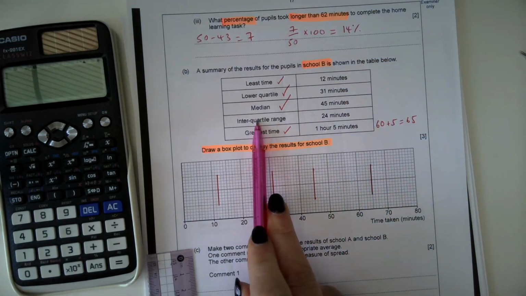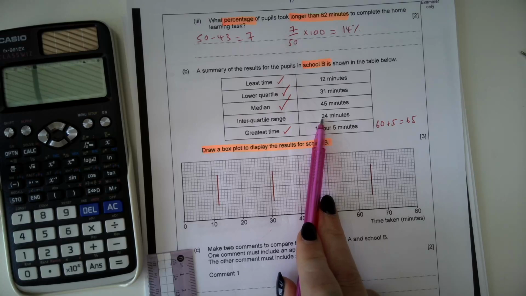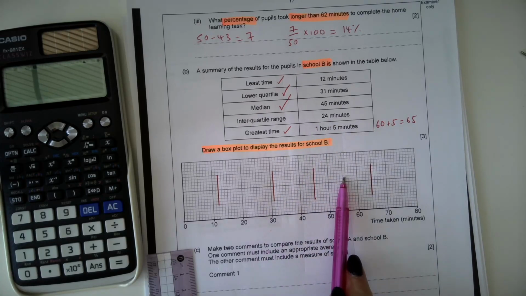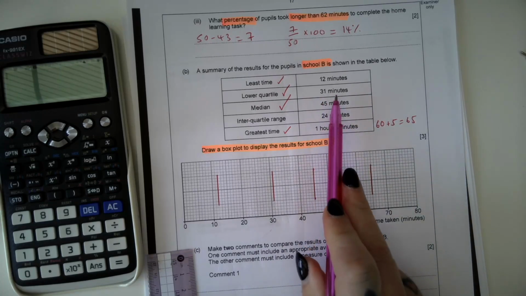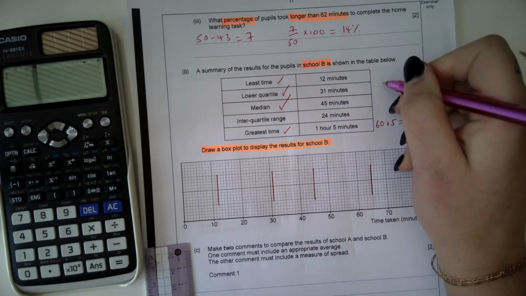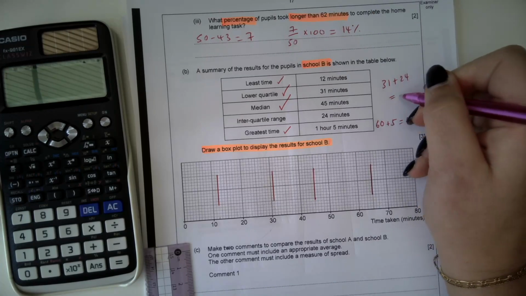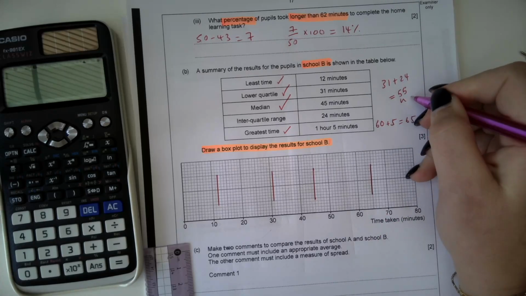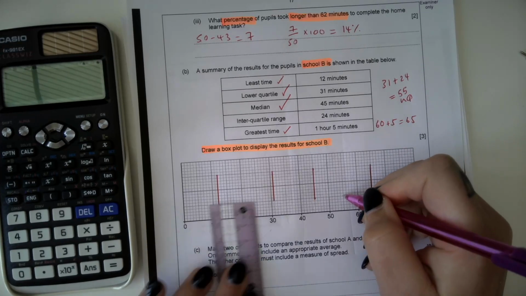Now it says here that my interquartile range is 24 minutes. So my interquartile range is the difference from the lower quartile to the upper quartile. So I need to add 24 minutes to 31. So 31 plus 24 is 55 to find where my upper quartile lands. So my upper quartile lands at 55, which is here.